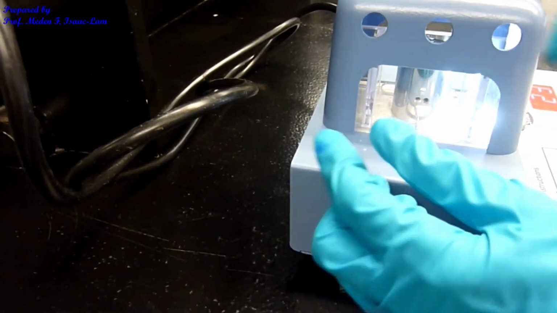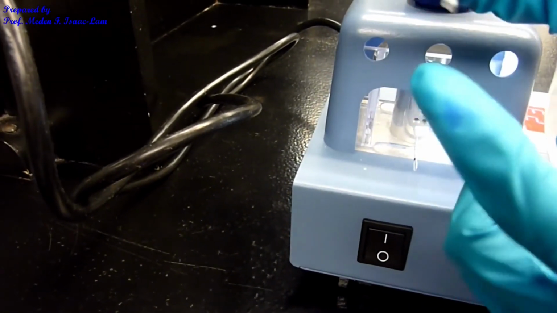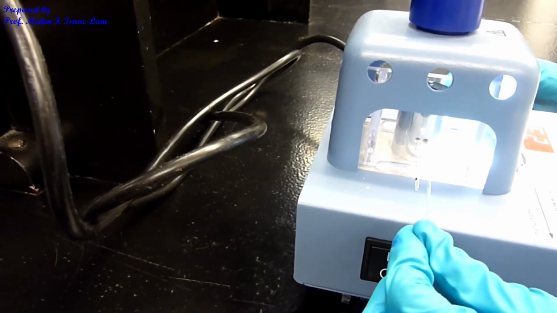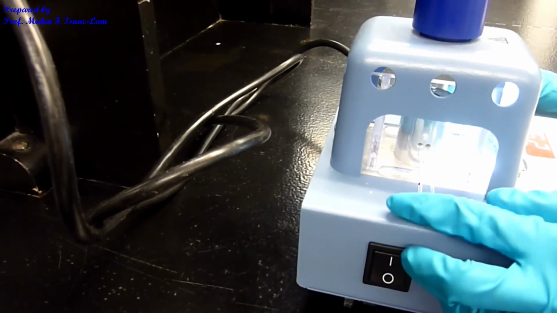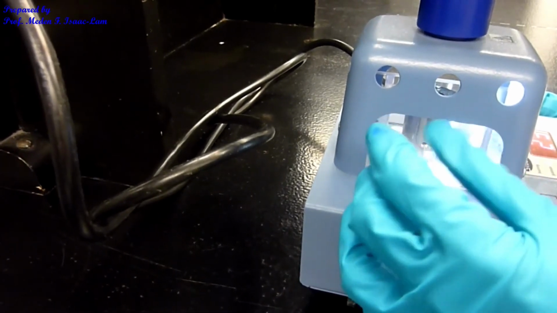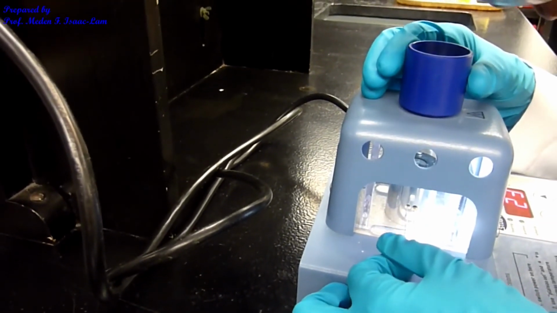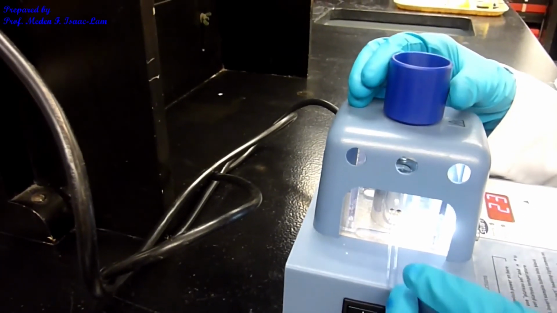Okay, and then I'm going to put the recrystallized sample on the other one, at the lower one. So I want to make sure that I can look at this eyepiece in here, and I can see the inside. Okay.